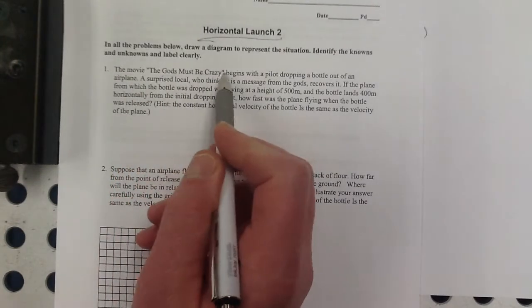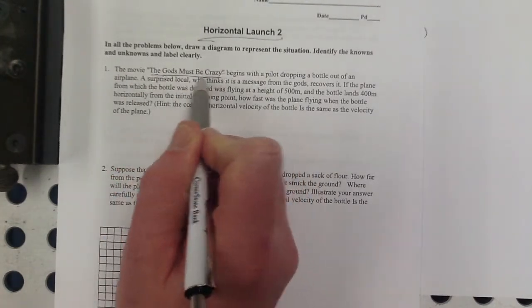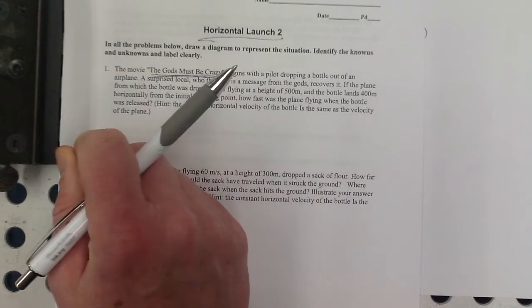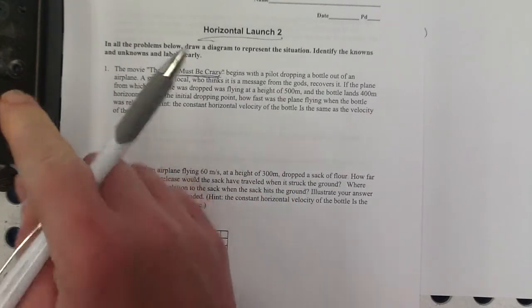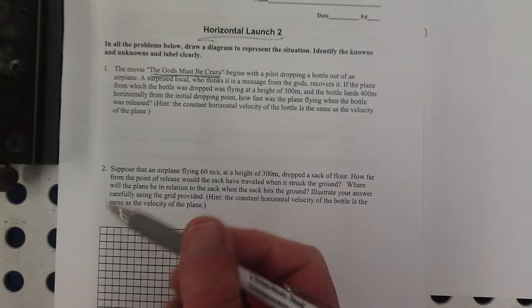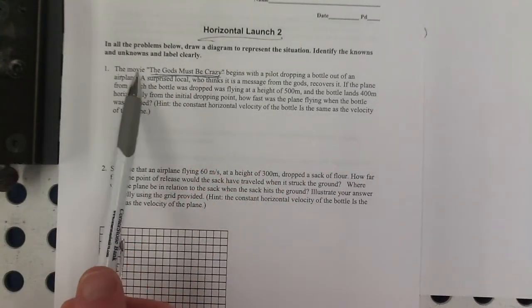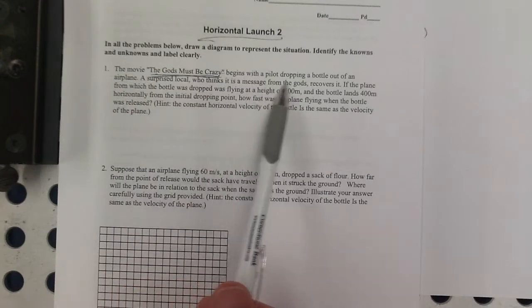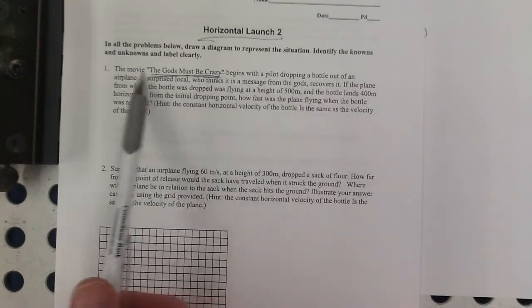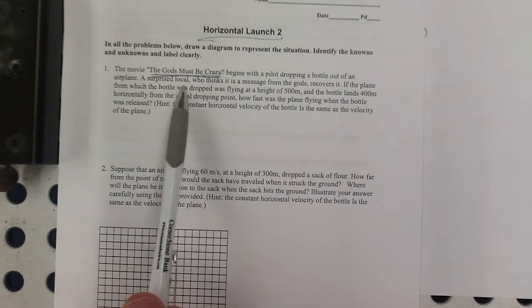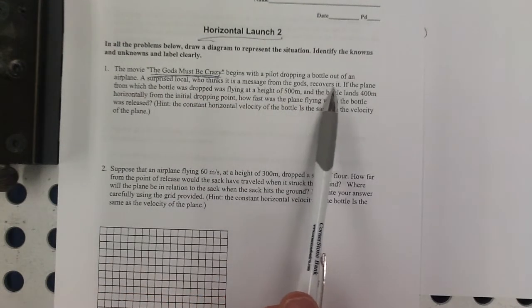The movie The Gods Must Be Crazy, which is a pretty cool movie, actually. It's pretty old, but it's quite funny and charming in its way. So if you've never seen it, see if you can find that somewhere. The movie begins with a pilot dropping a bottle out of an airplane. A surprised local who thinks it's a message from the gods recovers it.